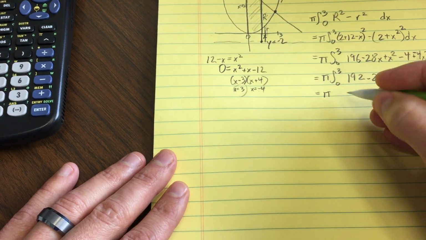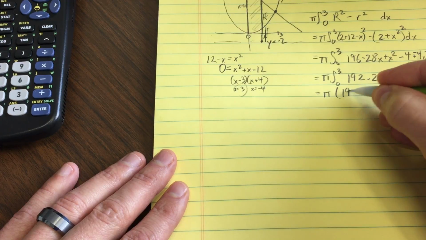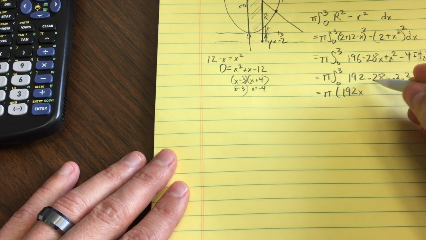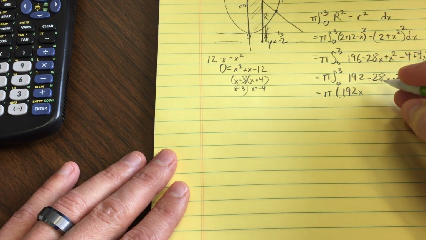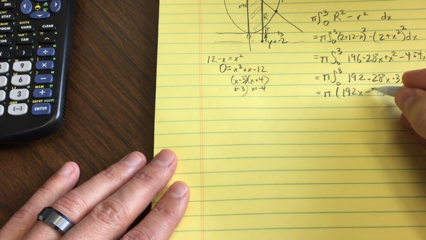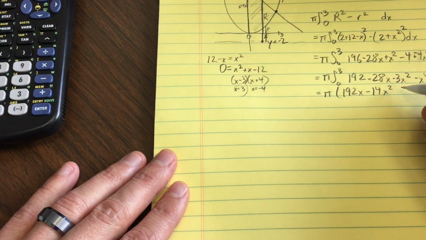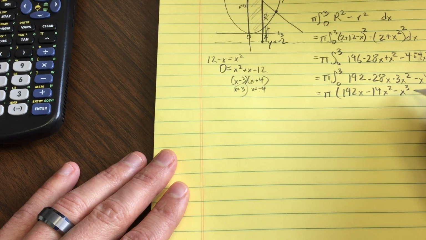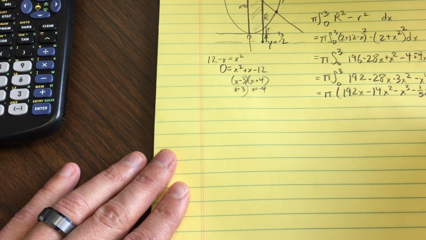I get pi times 192x, negative 28x becomes x squared divided by 2, so negative 14x squared. Negative 3x squared integrates to negative x cubed, then negative 1/5 x to the 5th, evaluated from 0 to 3.